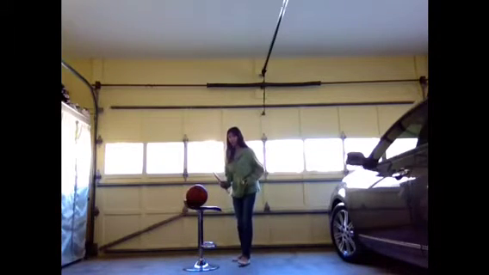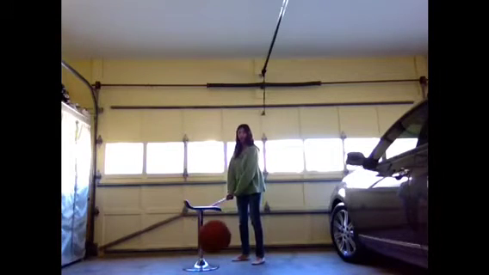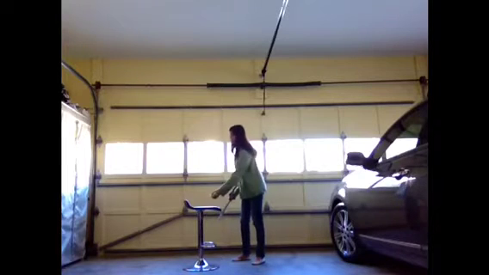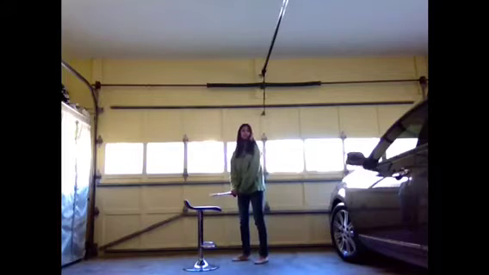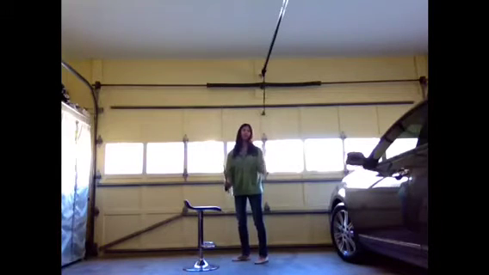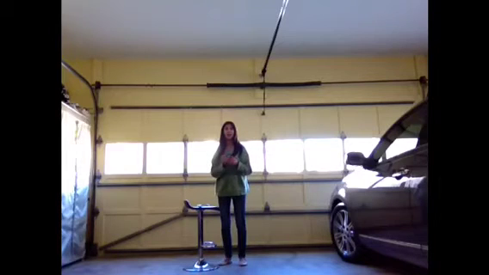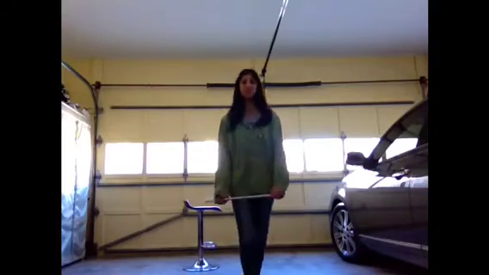So first I'm going to hit a basketball. Okay, so that didn't go very far. Now I'm going to hit a tennis ball. And that one obviously went farther. The reason for this is because the smaller the mass an object has, the faster and farther it'll go. So that's my first example.